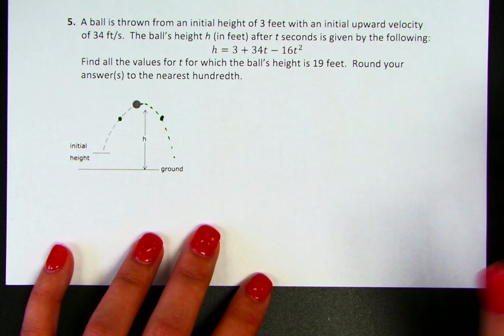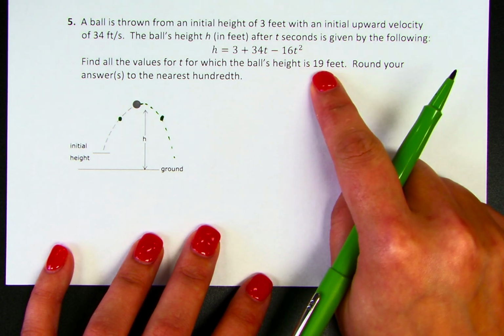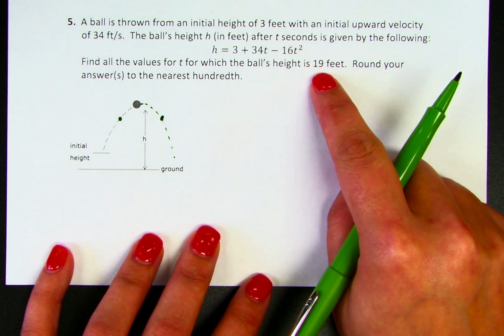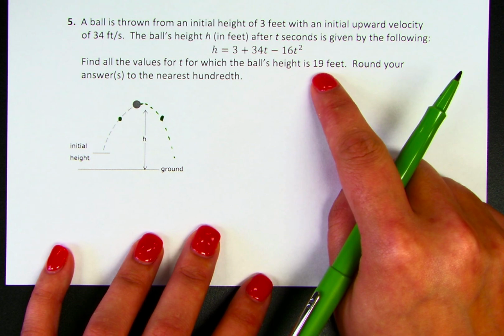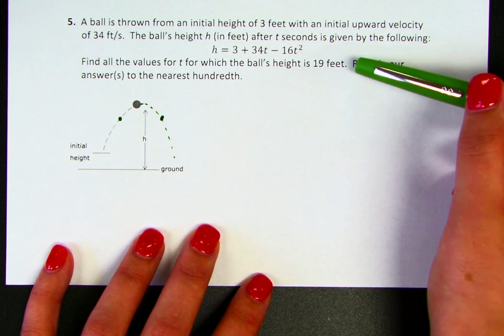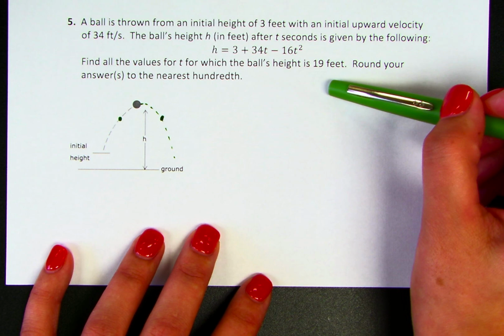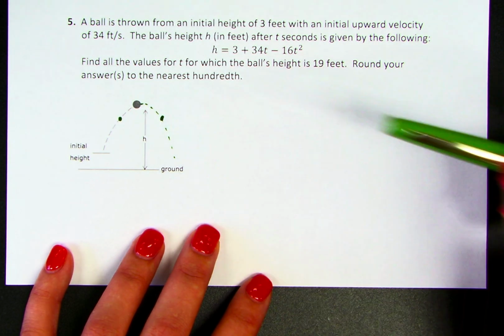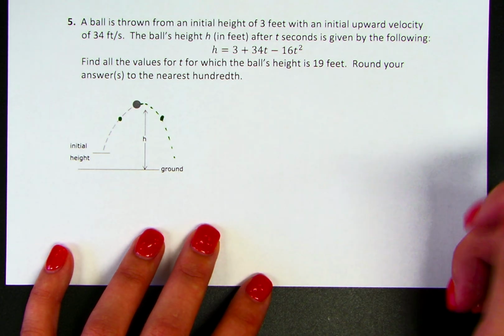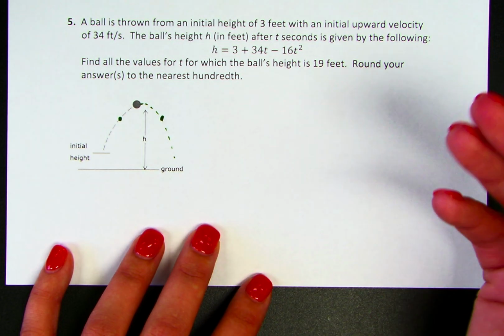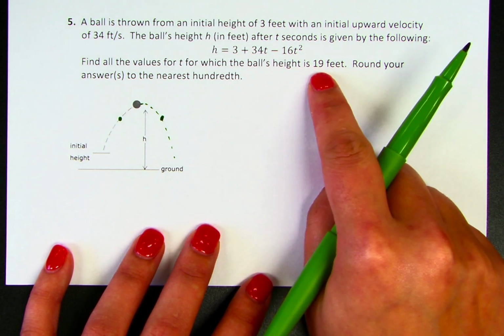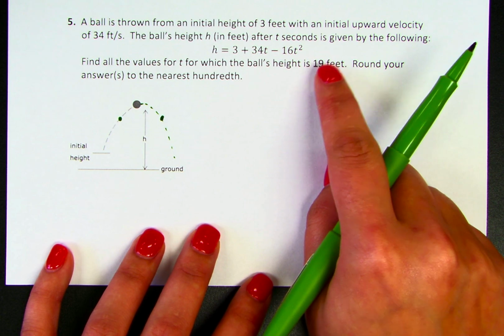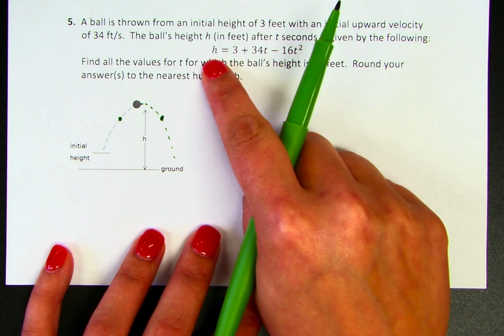Okay. Now, the only time that it would hit this height once is if it happened to be the vertex. But for these problems, we should be assuming that this will not be the vertex. Okay. So again, we're looking at those 2 points right there. So to figure out the time, since they're telling us the height is 19, we are just going to substitute this height into the given equation.